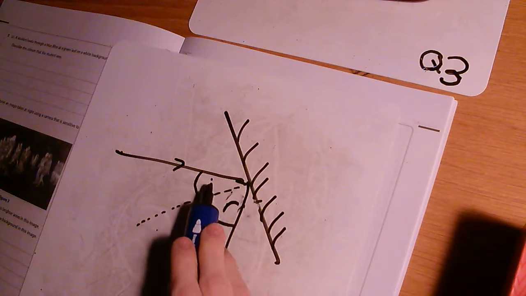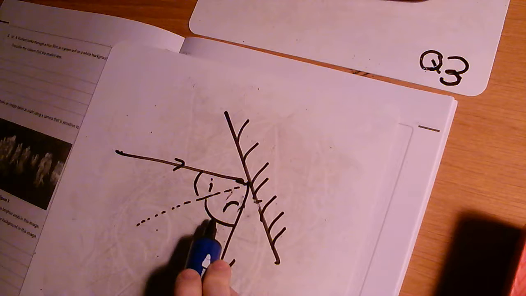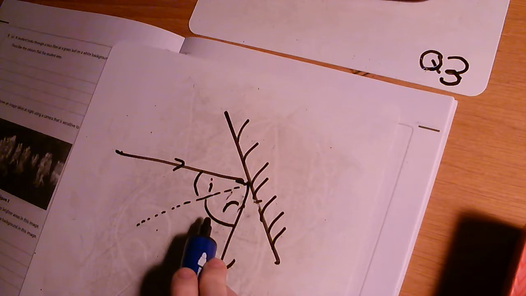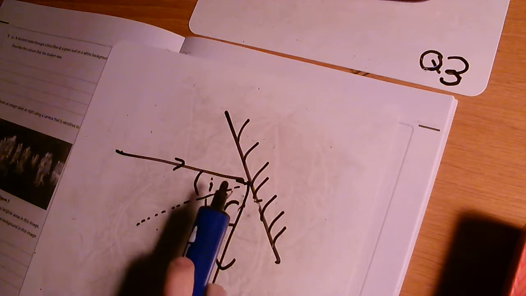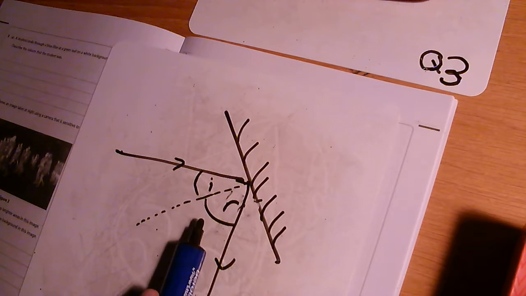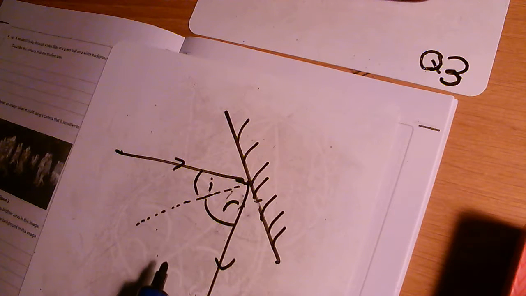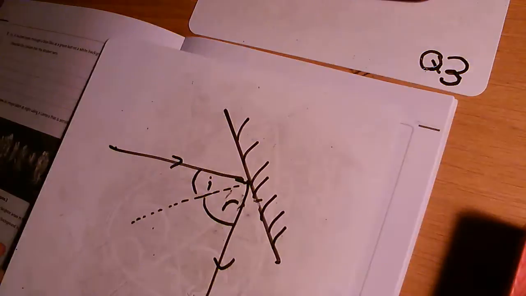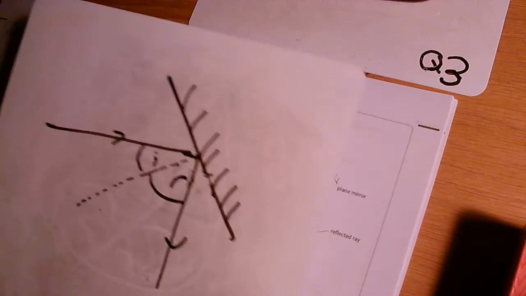Notice how these 2 angles are exactly the same because I've drawn this so perfectly. The angle of incidence should always be equal to the angle of reflection. That is the law of reflection. It's just not particularly drawn particularly well there. So there's your 2 marks, 1 for the normal 90 degree line, 1 for the angle of incidence, the angle of reflection. There they are.